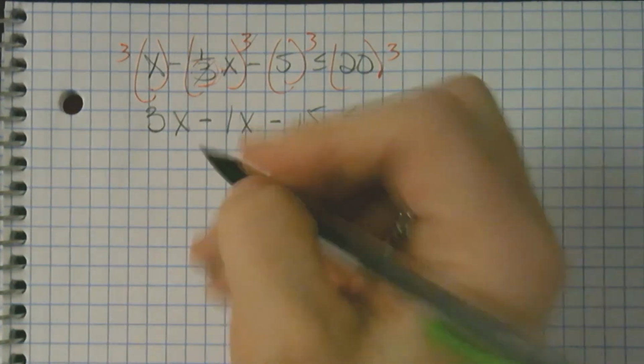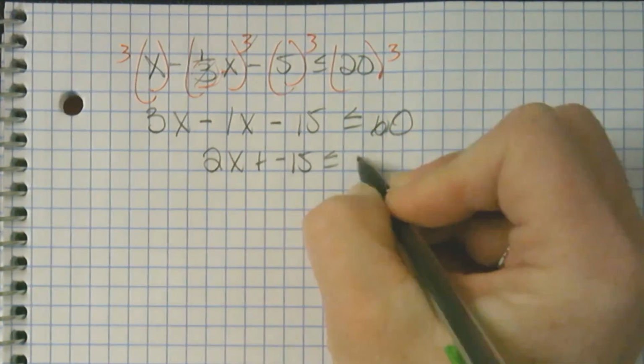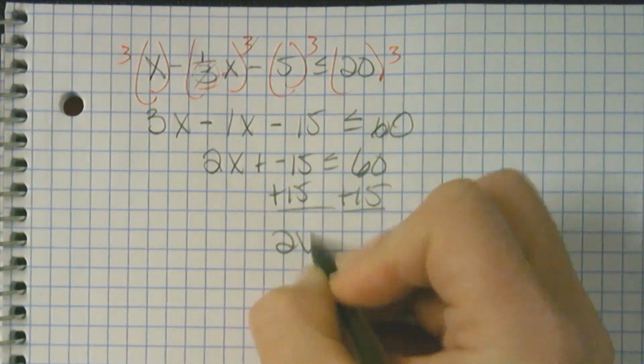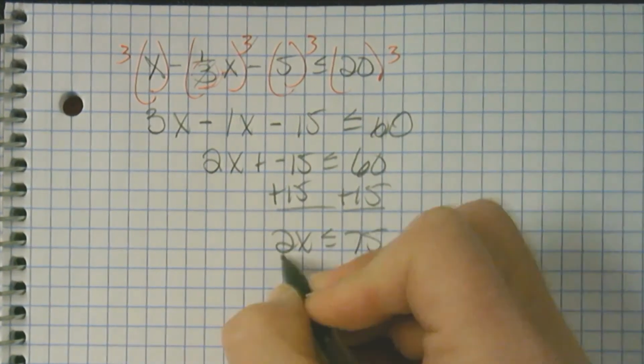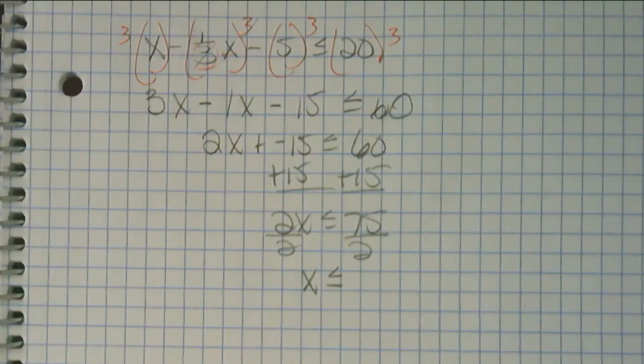All right, now let's finish. I'm going to do this as you're doing this. What is 75 divided by 2?